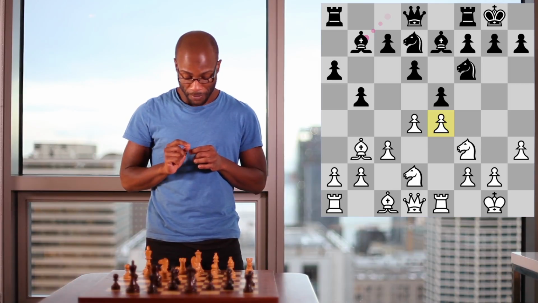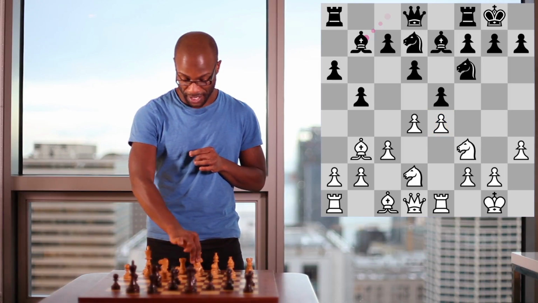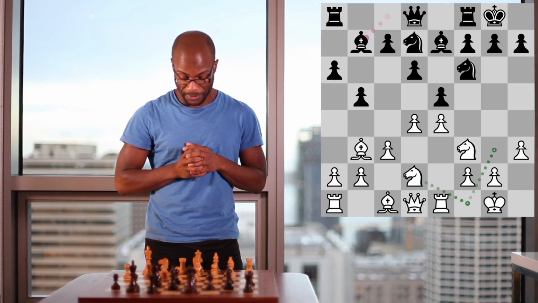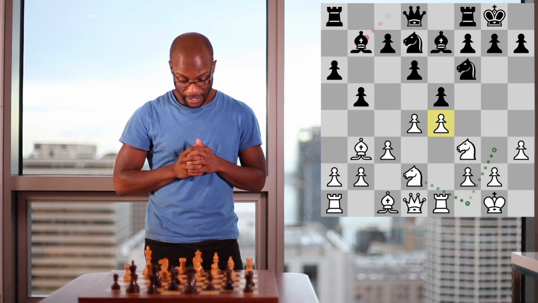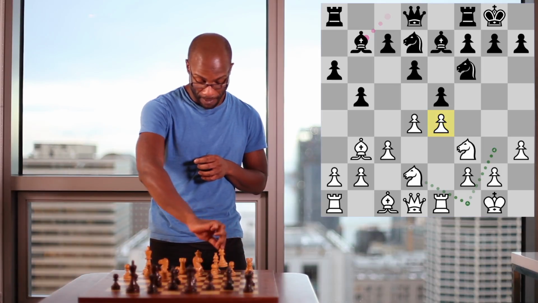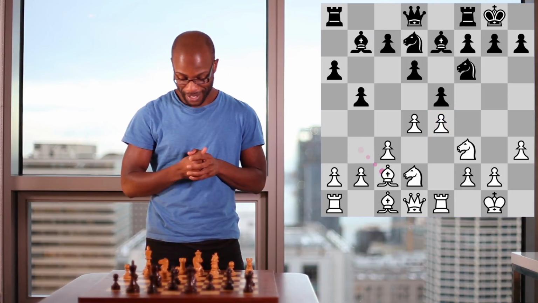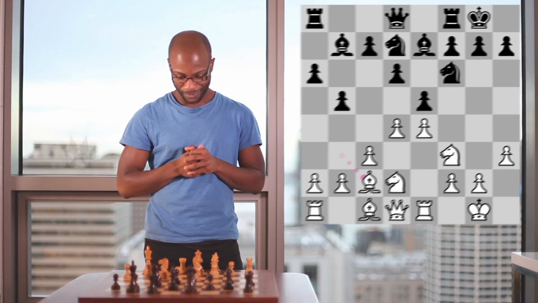For example, white would like to be able to play the move knight to f1 to g3 here, but if he does so in this position, he definitely drops the pawn on e4. And it's for this reason that white continues with the move bishop to c2 before getting on with the rest of his development, simply holding on to the pawn on e4.